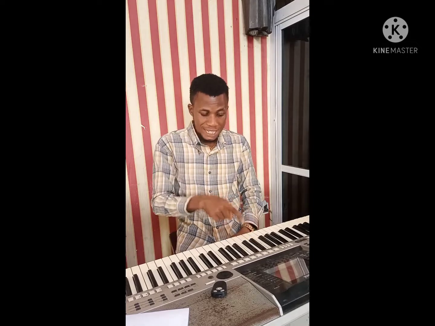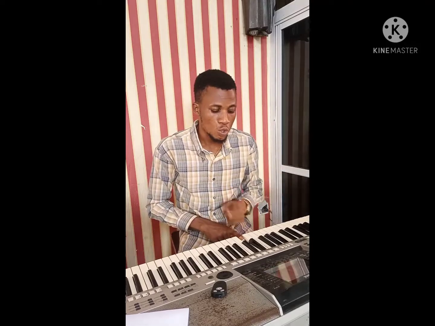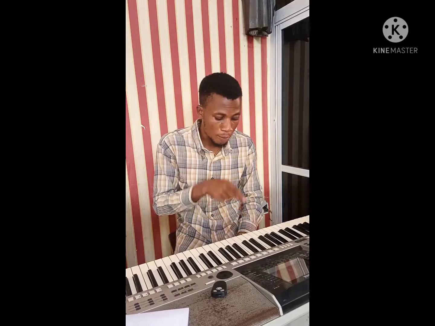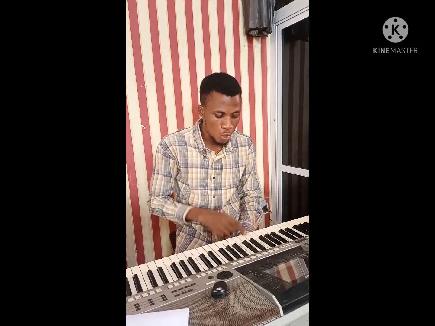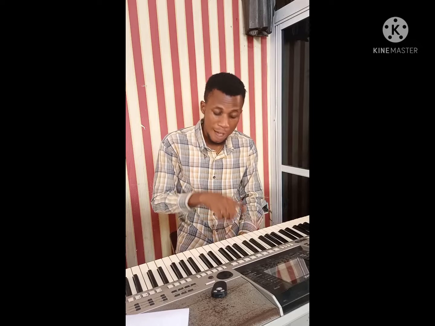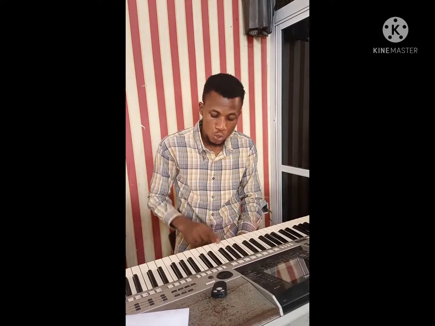From this white to this black key, which is C sharp, from C to C sharp is a half step, which we also call a semitone. From C sharp to D is a half step, which is also a semitone. So two semitones are equal to one tone. So from C to D we have a whole tone. From D to E we have a whole tone. Then from E to F we have a semitone, or a half step. So we have tone, tone, semitone, tone, tone, tone, semitone.